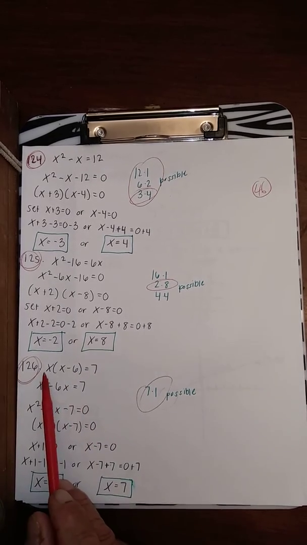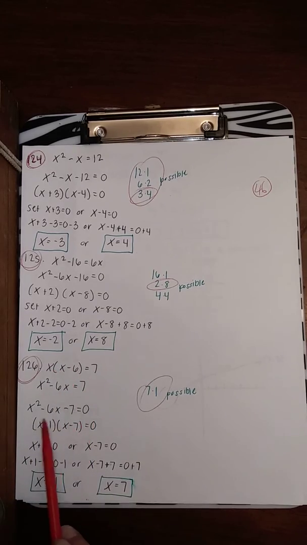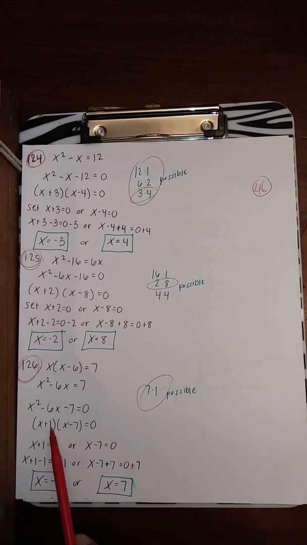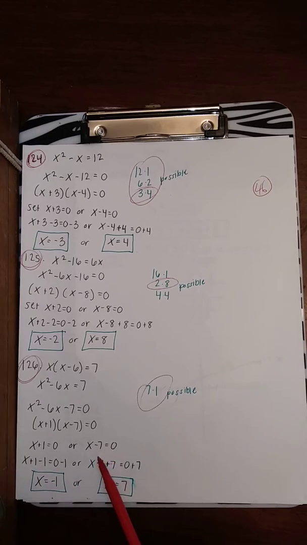This one, let's multiply it out. x times x, x squared. x times that is minus 6x. Bring the 7 over. So now I say it's this one here. 1 times negative 7, x and x, x squared. 1 minus 7 is minus 6. So x plus 1 equals 0. x minus 7 equals 0. So minus 1, x equals negative 1. Plus 7, so the answer is negative 1 and 7.